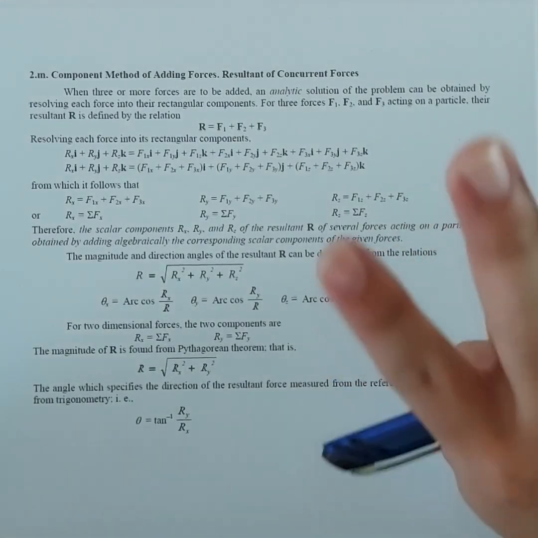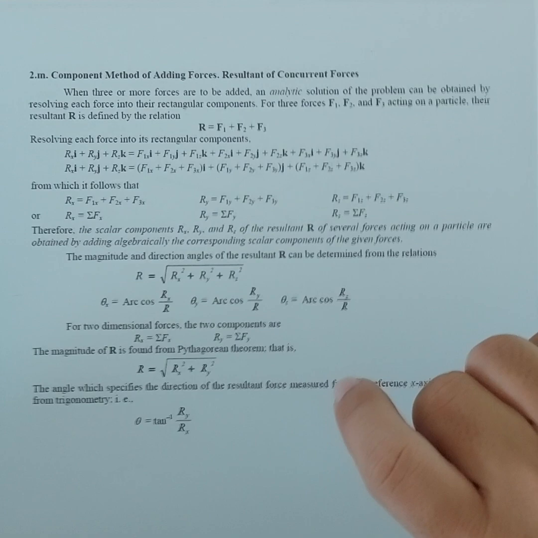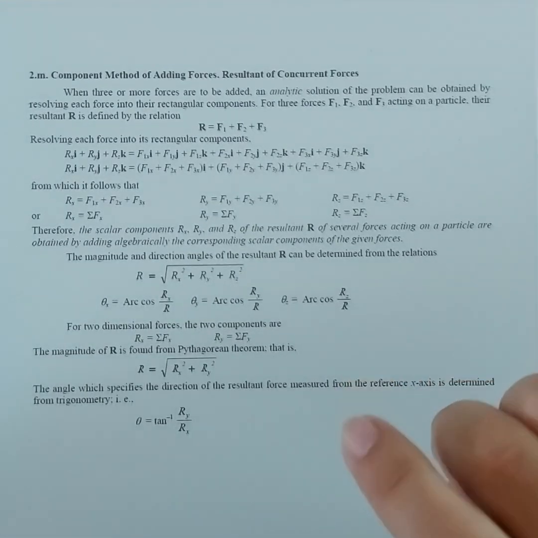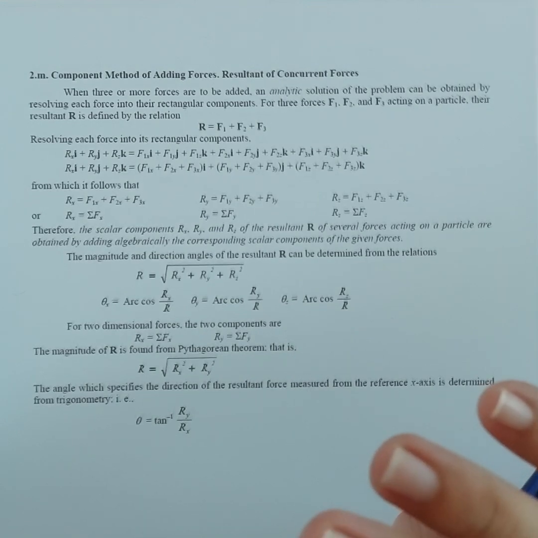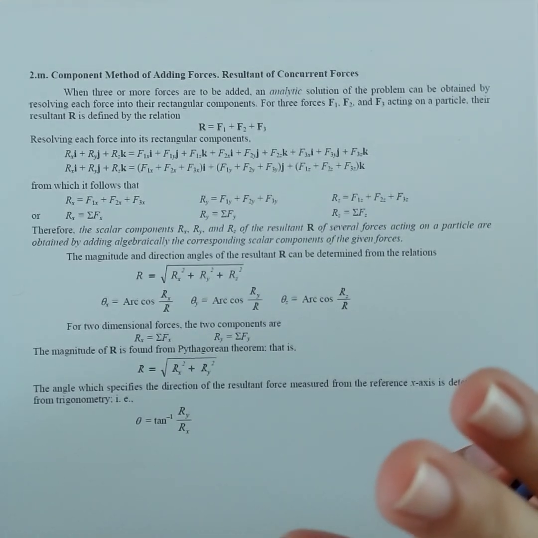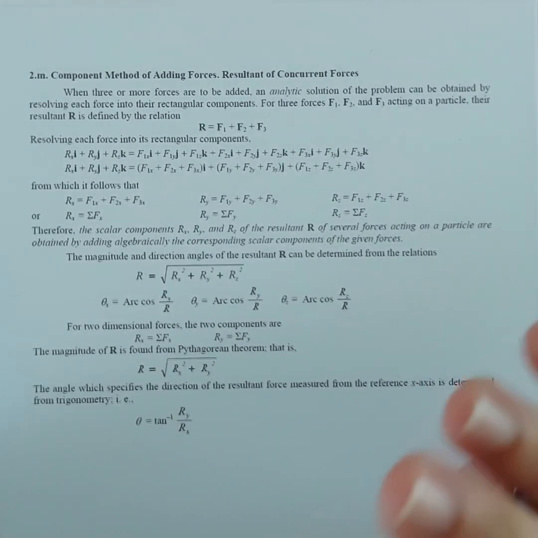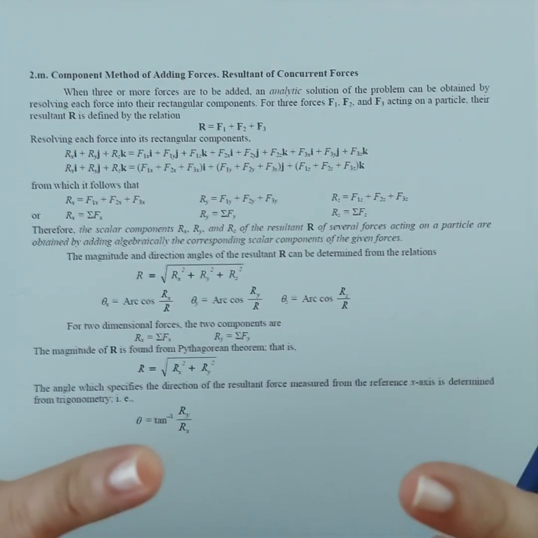All forces lie on the same plane. And concurrent means the forces intersect at a certain junction. So they have a point of intersection.